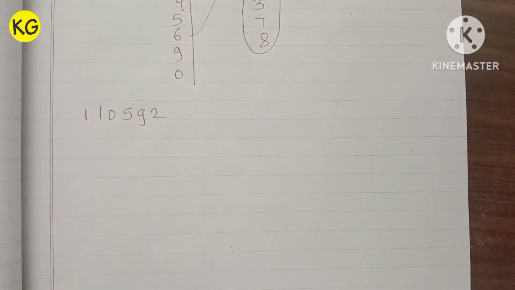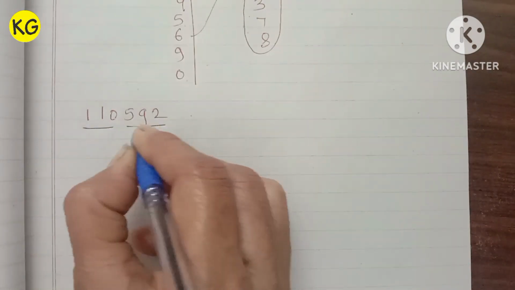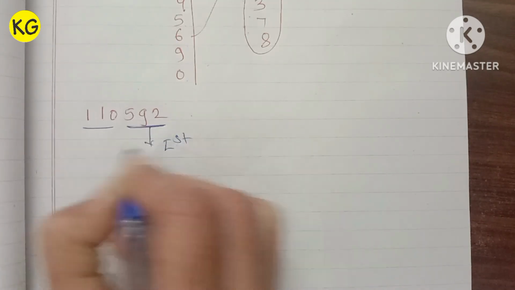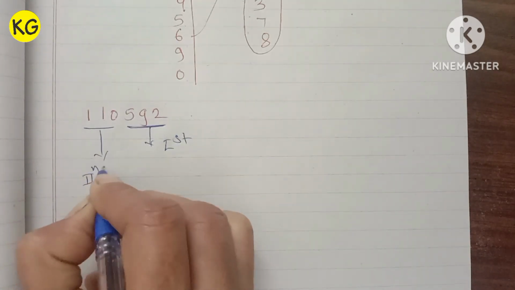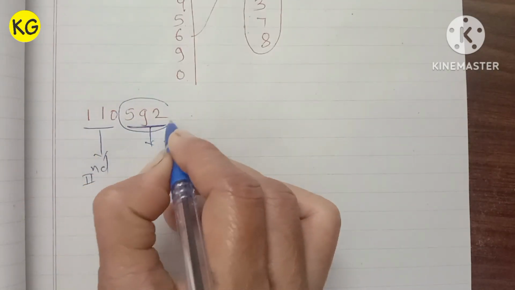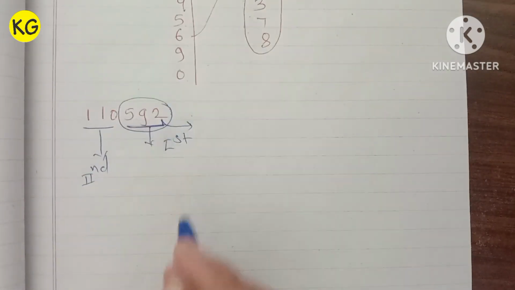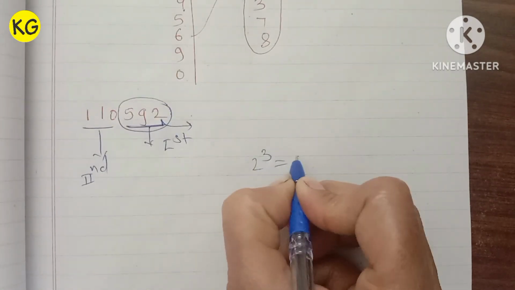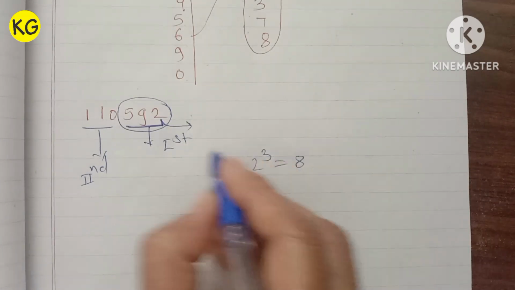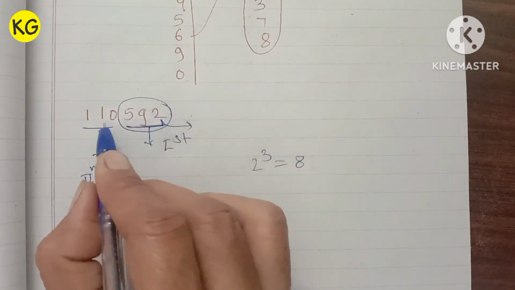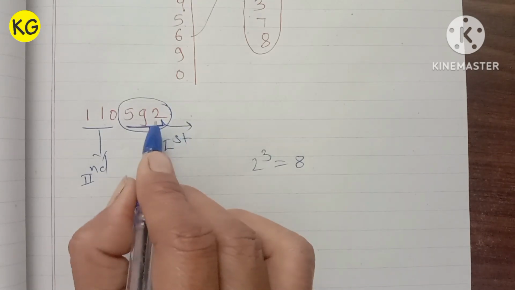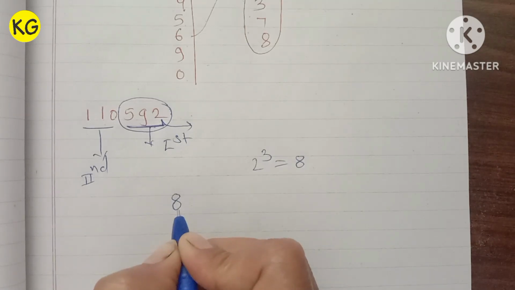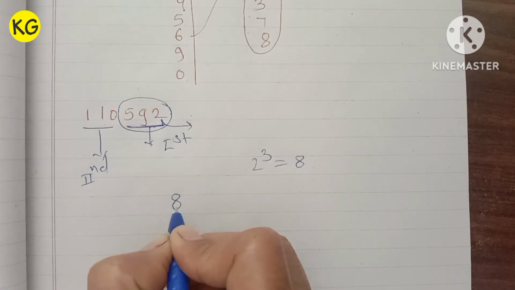1,10,592. The method is the same. Make the groups. But see, this is the first group and this is the second group. The first group contains 2 at the ones place. But we know that the cube of 2 is 8. So, while finding the cube root of this number, when 2 is at the ones place, then we use 8 in the ones place of the cube root.